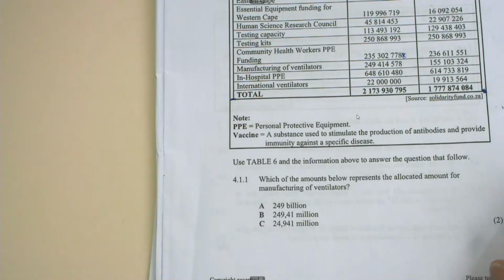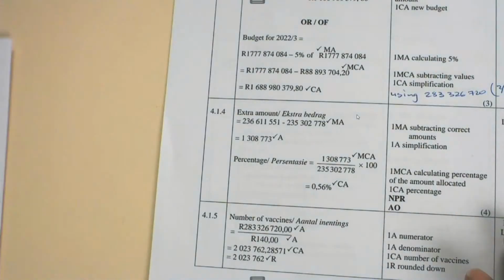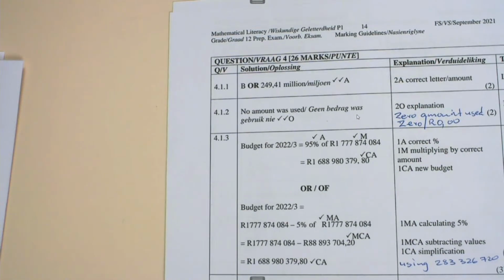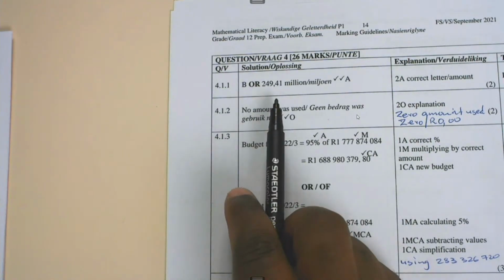4.1.1, which of the amounts below represent the allocated amount for manufacturing of ventilators? Now the answer to question 4.1.1 is B. It's either you write B or you write the amount, and make sure the correct letter or amount is there. Million is there, 2,49.